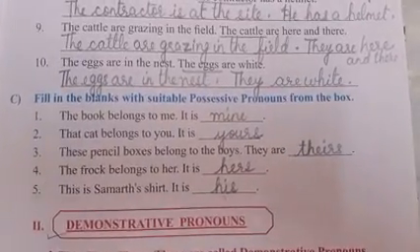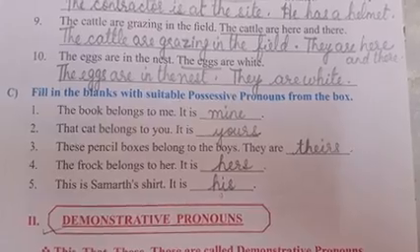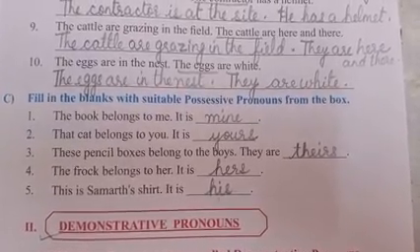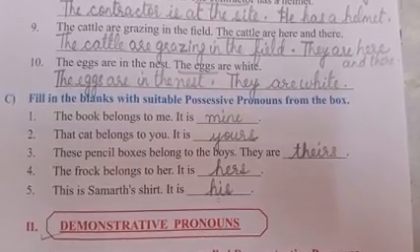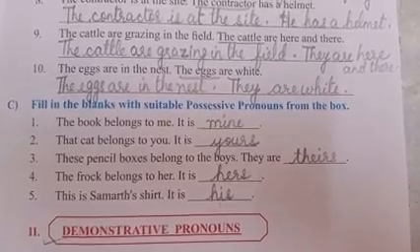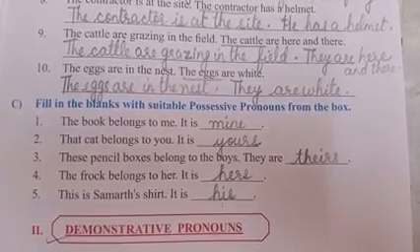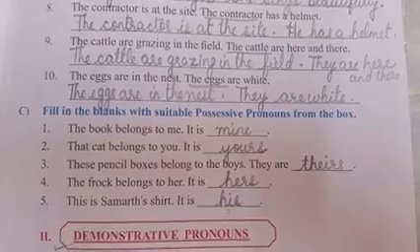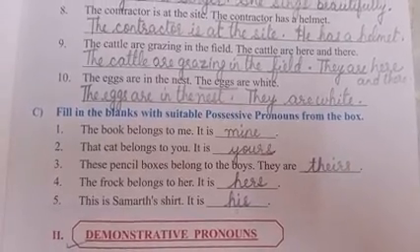This book belongs to me. It is mine. That cat belongs to you. It is yours. These pencil boxes belong to the boys. They are theirs. The frog belongs to her. It is hers. This is Samarth's shirt. It is his. So these are personal pronouns.